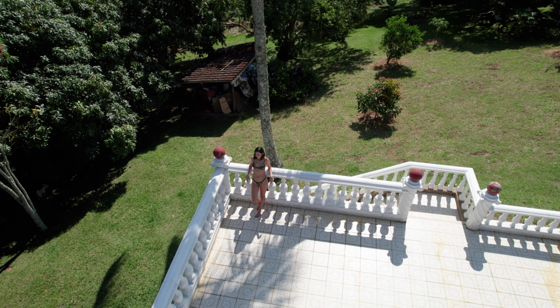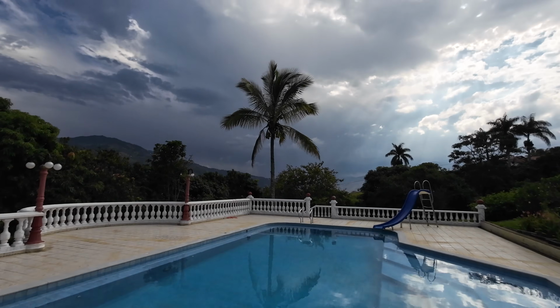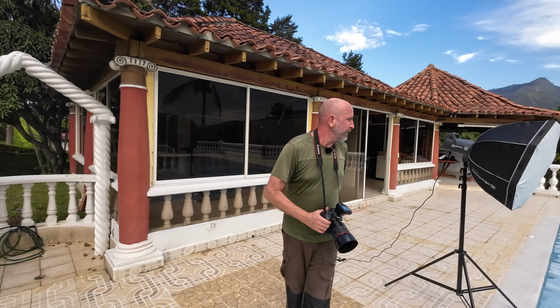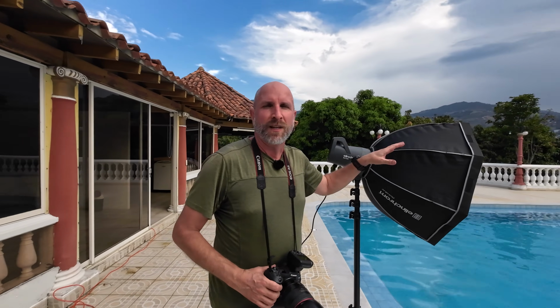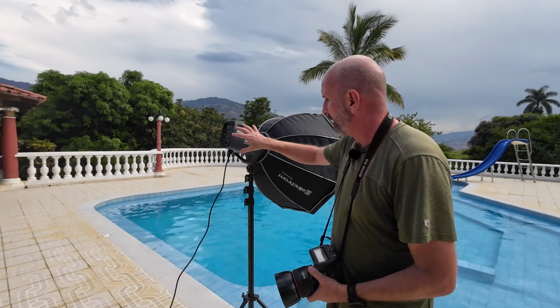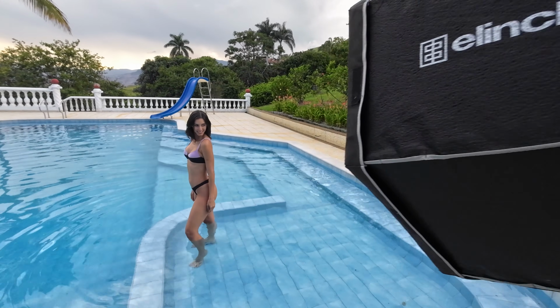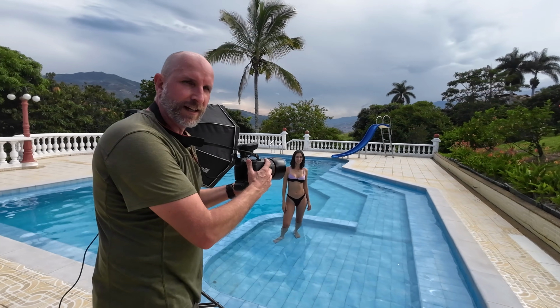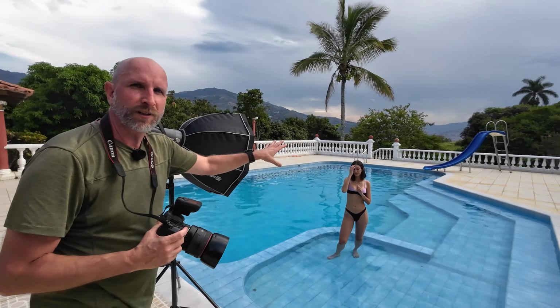Now, in this scenario, the sky is very, very dark, and so that's going to allow us to get really nice soft light. But because it's so cloudy, we're not getting really nice contrast. So what I've done is add this softbox, and it's going to light Sandra opposite the sun. So I'll be able to shoot on this side of her, and she's going to look really fantastic.